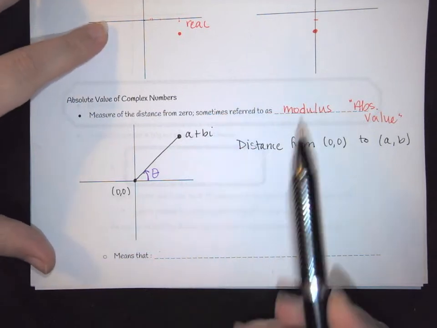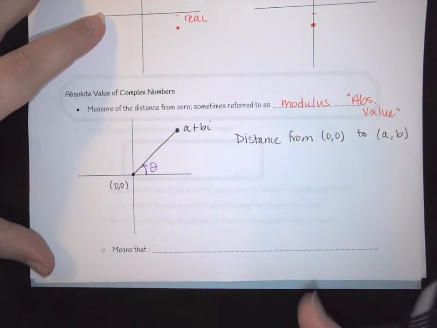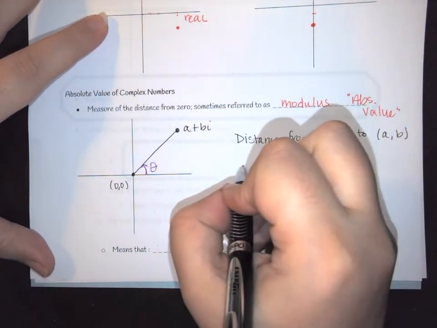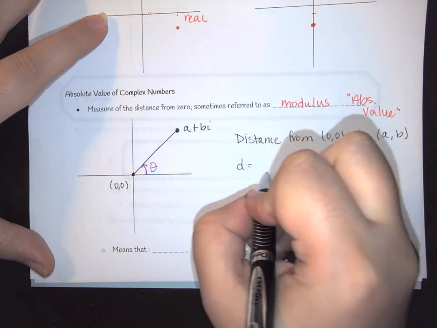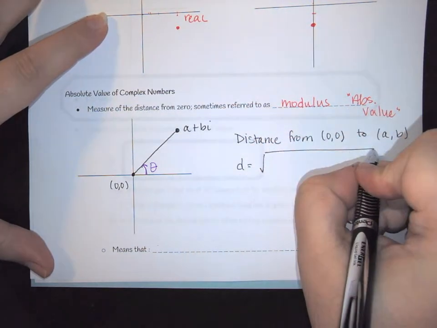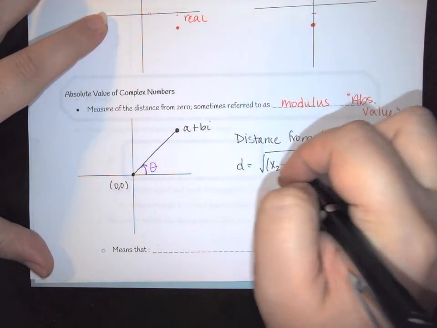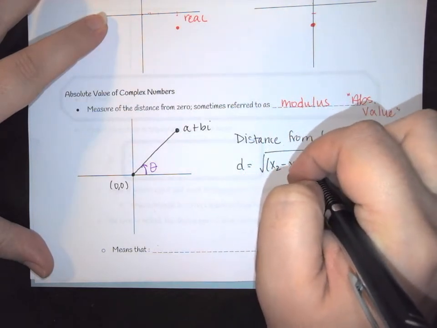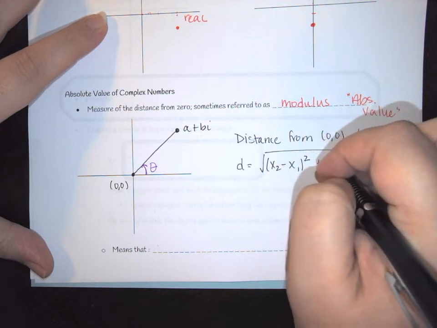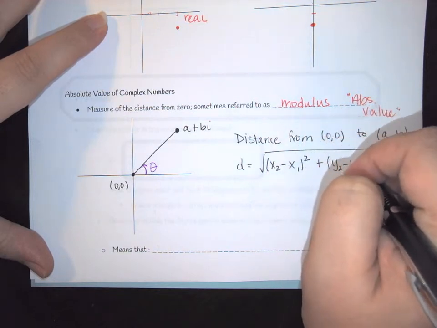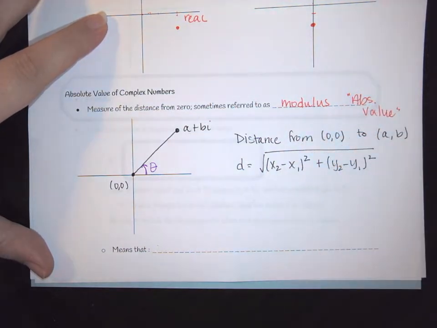Okay? So here, what's going to happen is we can use the distance formula. So we can say distance is equal to the square root. And if you remember from algebra, that formula says x2 minus x1 squared plus y2 minus y1 squared.